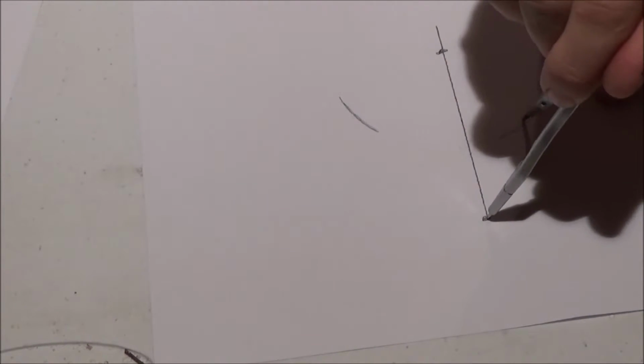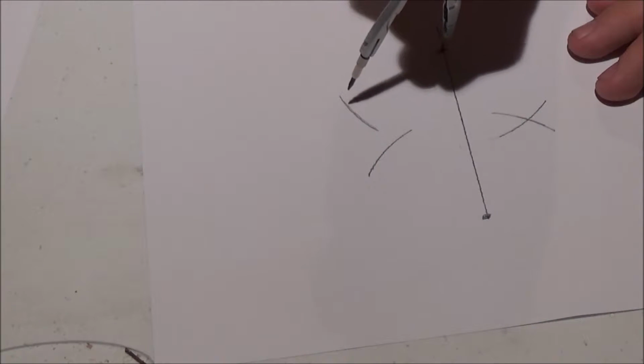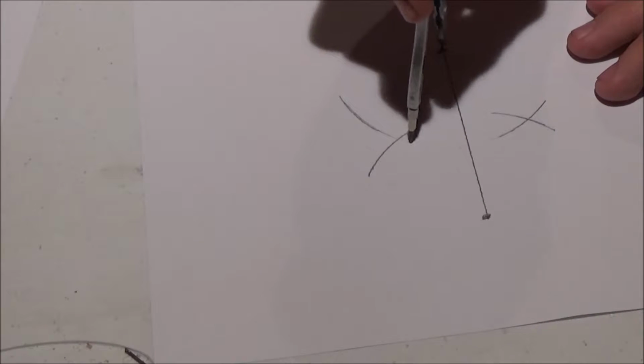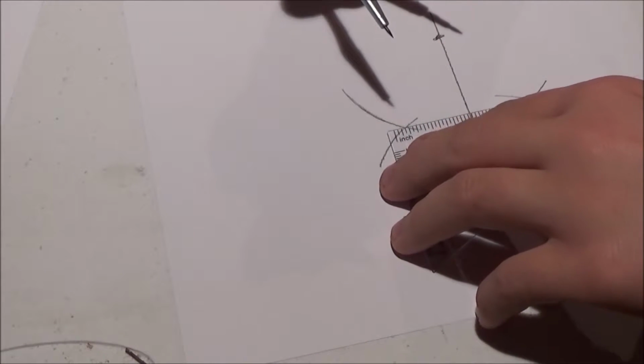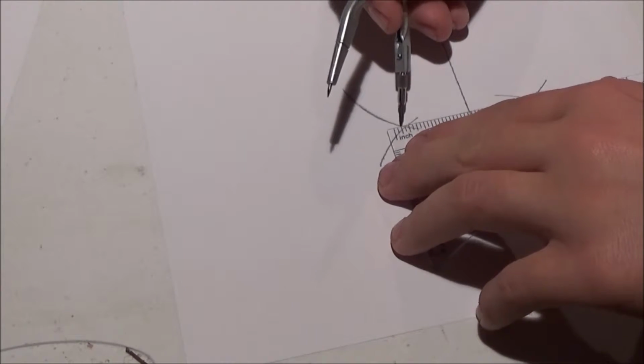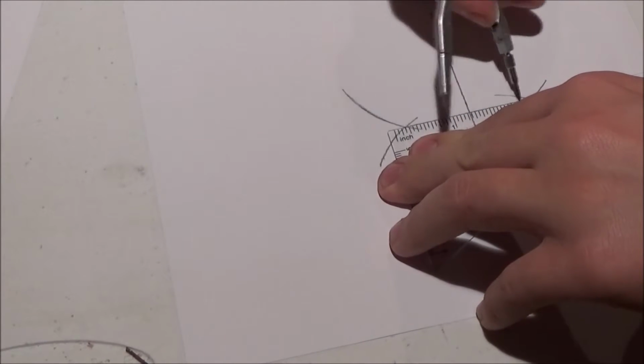We do it the same way. We make the arc. Now that arc isn't long enough, so we'll extend it. 2 arcs. We're next going to use a straight edge to connect the dots. So here's our dots. Try to get it exactly in the middle. And draw the straight line.